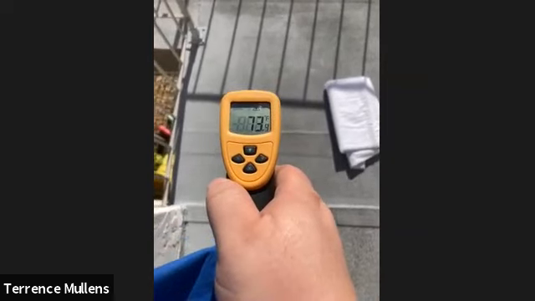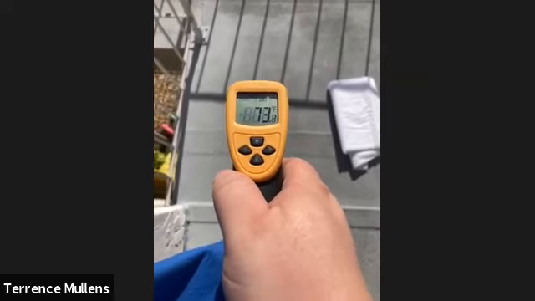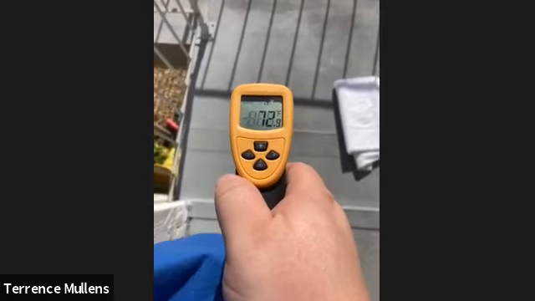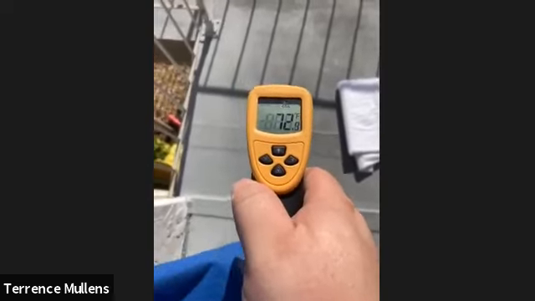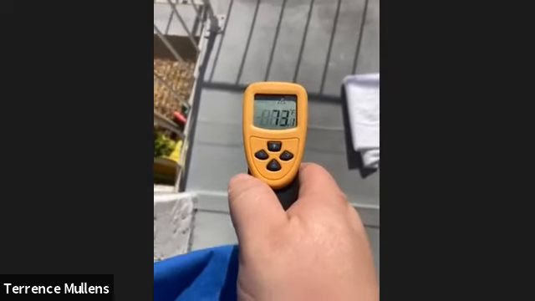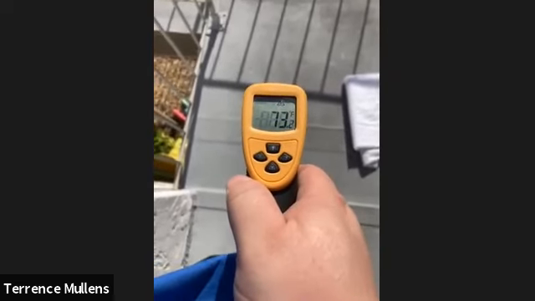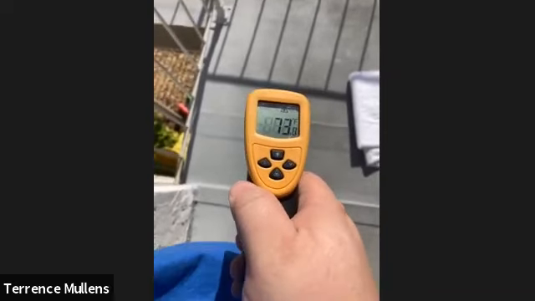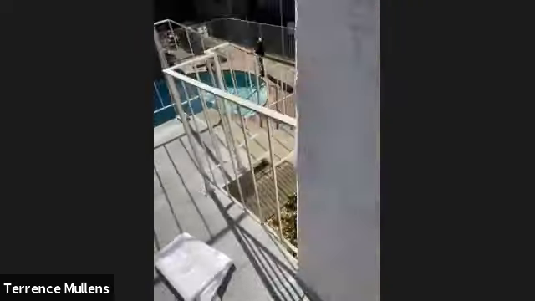And if you notice over our little area where the ice previously was, the temperature just keeps going up. We're seeing now low to mid 70s, 73. If I were to stay out here for a few more minutes, I'd see 74, 75, 76. So the point is that as temperatures rise, ice begins to melt.